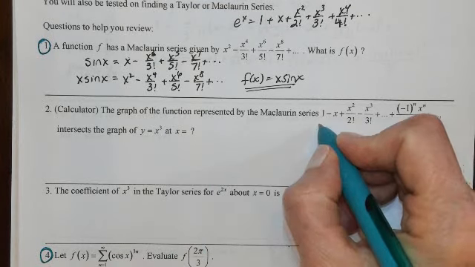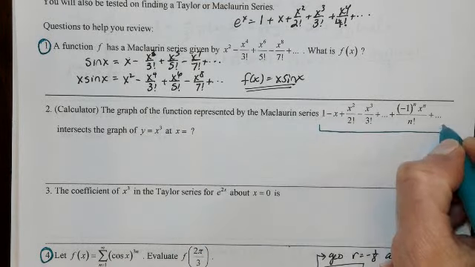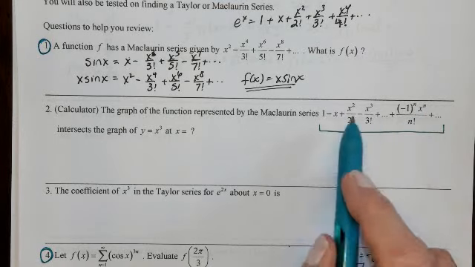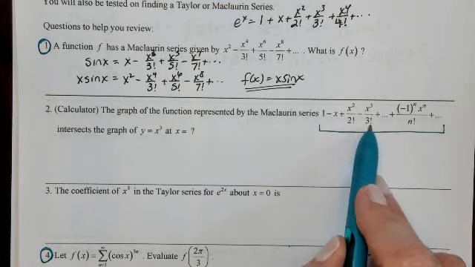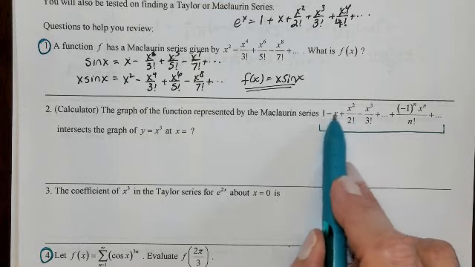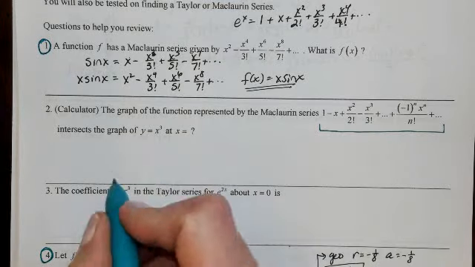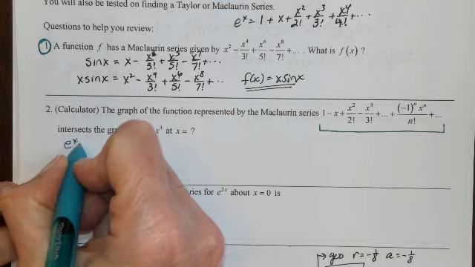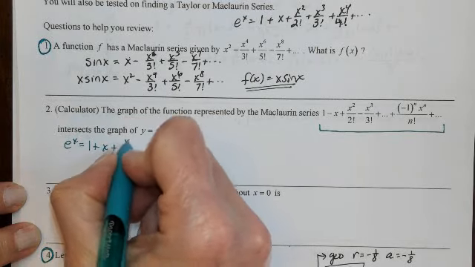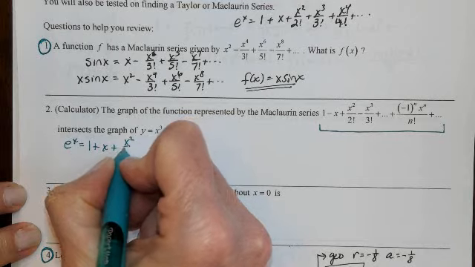Well, the graph of this looks a lot like e to the x, right? Because of the 1 factorial, 2 factorial, 3 factorial. Only it's not exactly e to the x because I have these negatives, right? So the way I would think of this is like this. I'm going to write the series for e to the x. This is the series for e to the x.